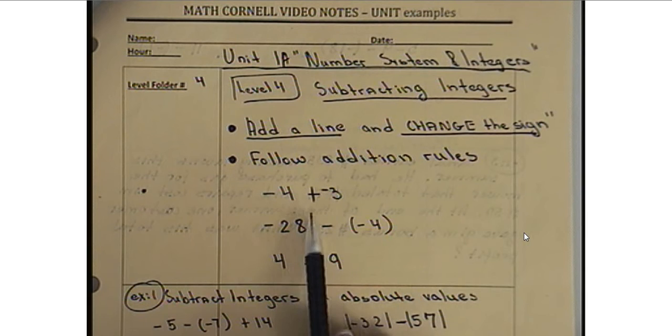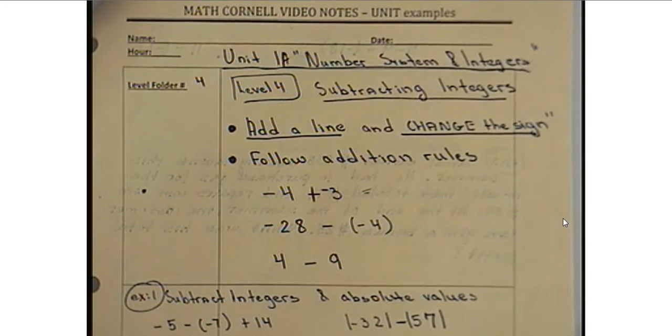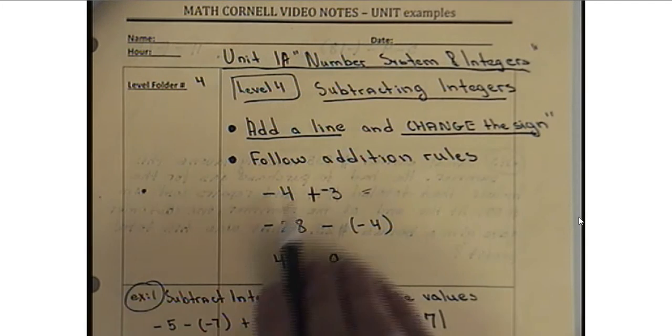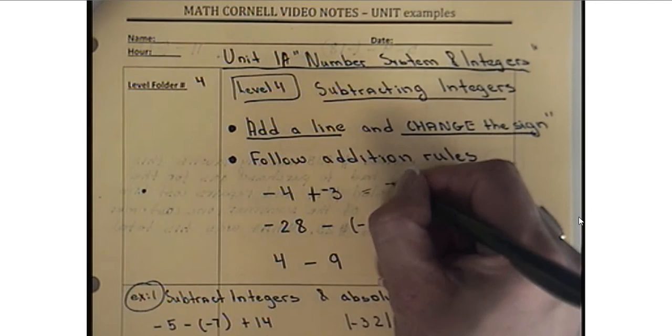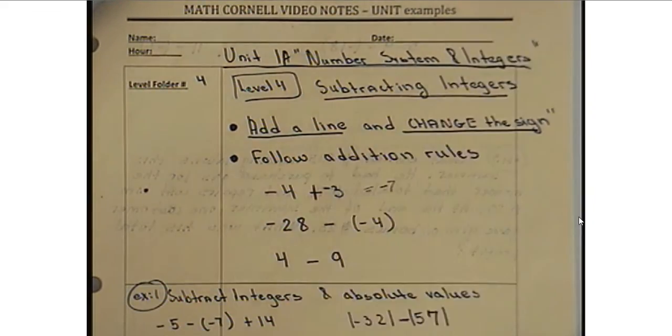What happened now? I changed the subtraction of the integers to addition of the integers. And we learned that if we're adding two numbers with the same sign, we add the numbers. 4 and 3 is 7, and then we keep the sign. So negative 7 will be my answer here.